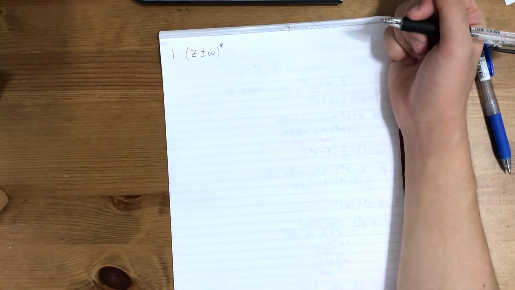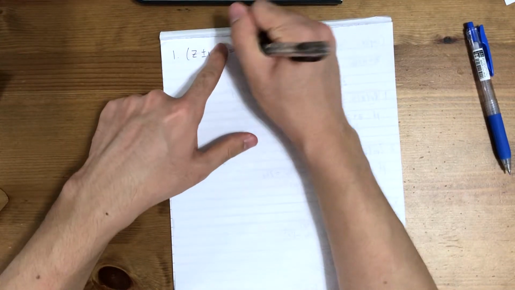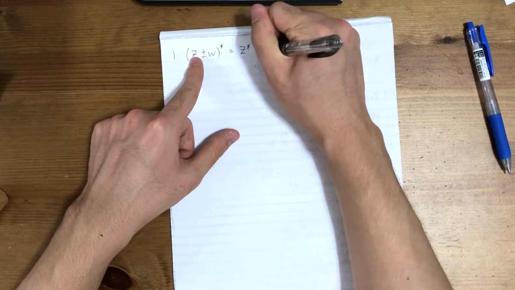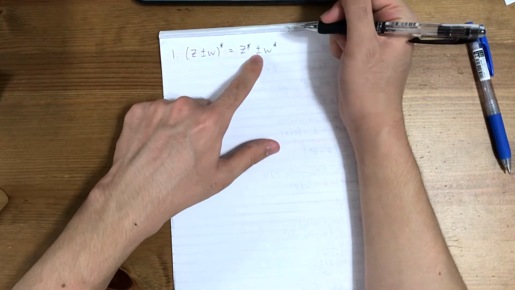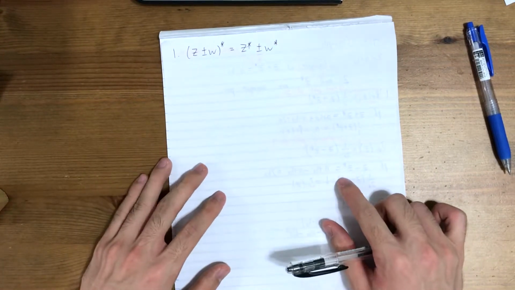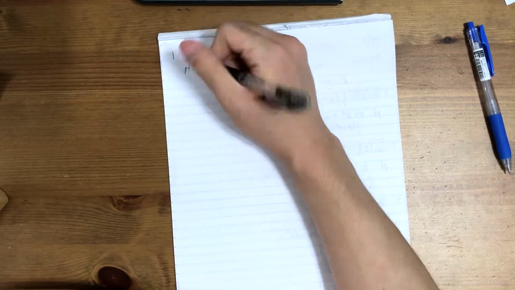So if you have an addition or subtraction of two complex numbers, and you're asked to find the conjugate of it, then you can just directly take the addition or subtraction of the conjugates of those two complex numbers. And why? The proof is again very simple.